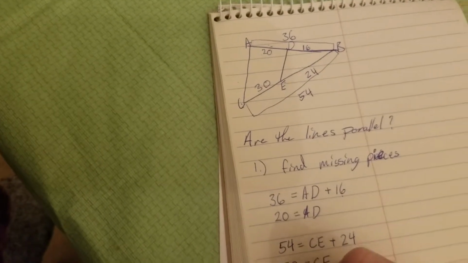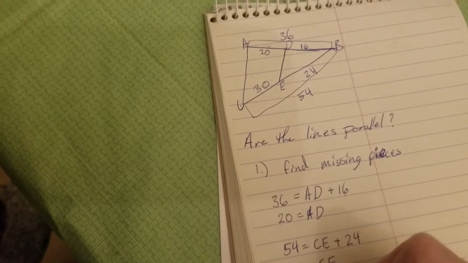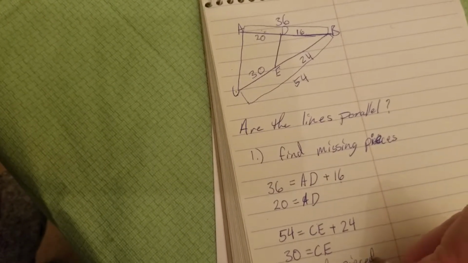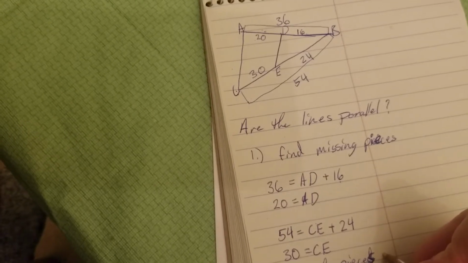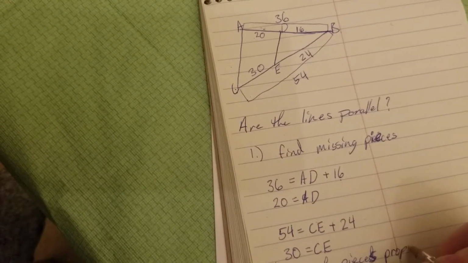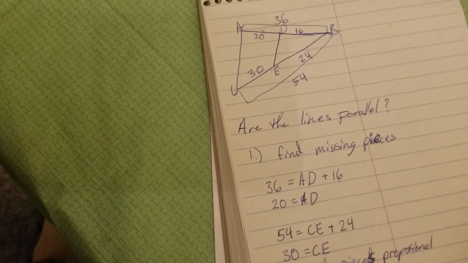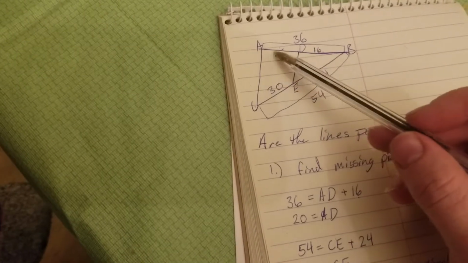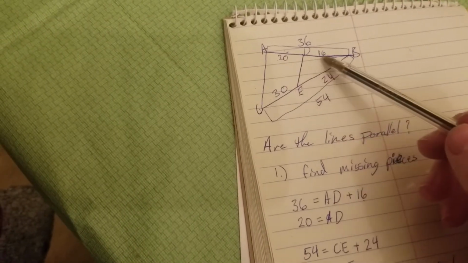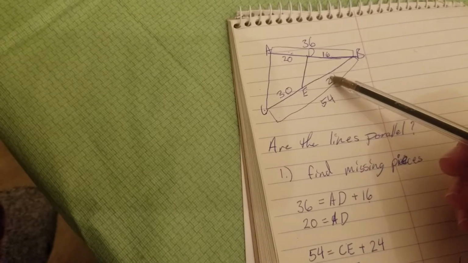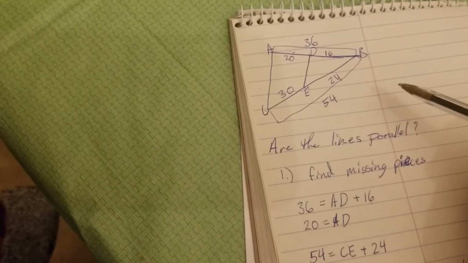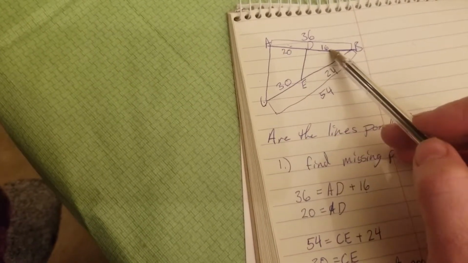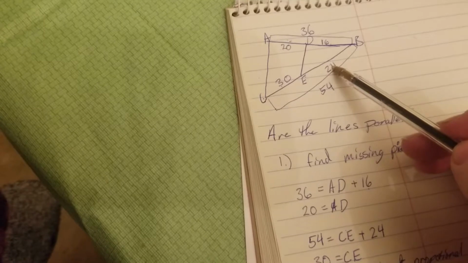So step 2, are the pieces proportional? So, as I'm looking up here, I'm going to choose these two pieces and then these two pieces. Now, it doesn't matter which way you put them. I like to put the big one over the small one. So I'm going to do 20 over 16, 30 over 24.